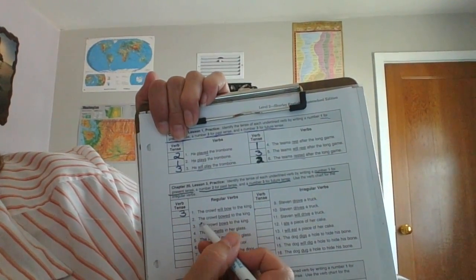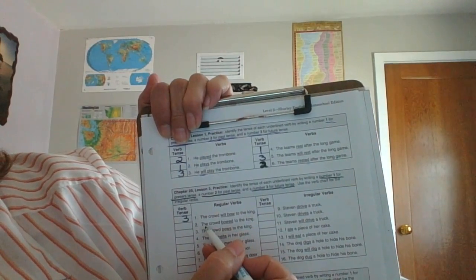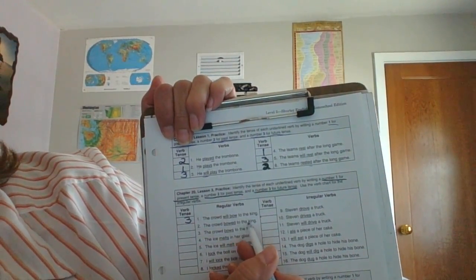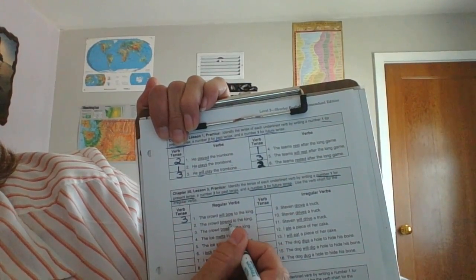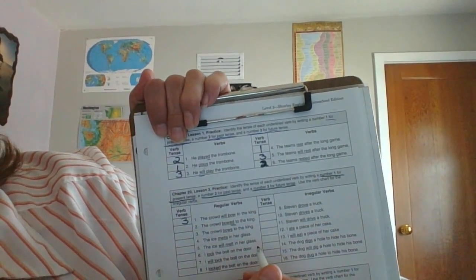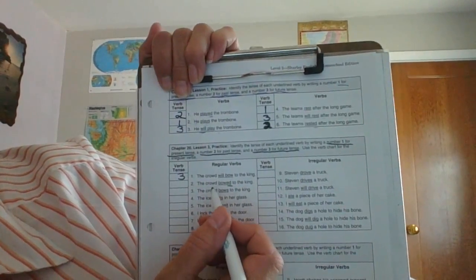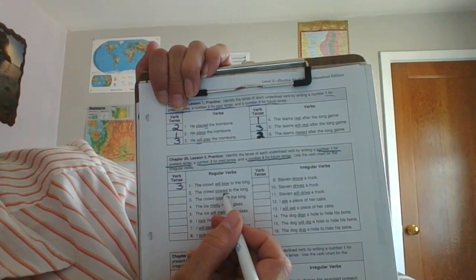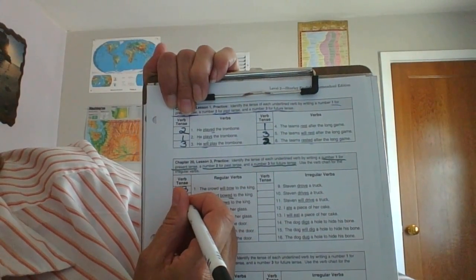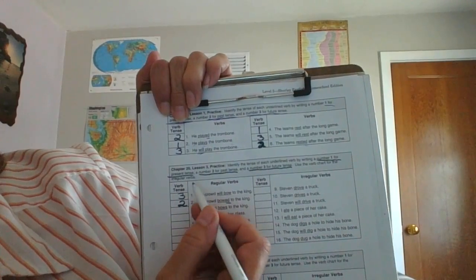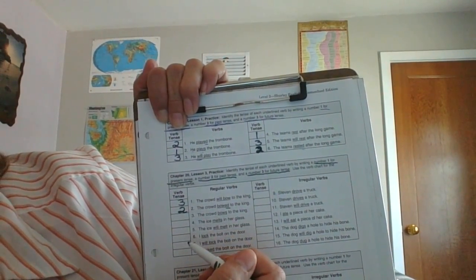Let's read our next sentence. The crowd bowed to the king. You see that ED there? And you can also just tell by reading it and hearing it. The crowd bowed to the king. That is a past tense verb. And number 2 represents past tense.